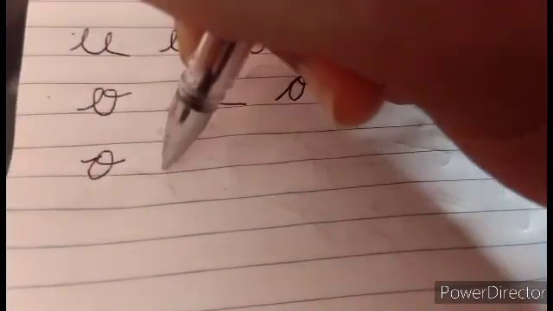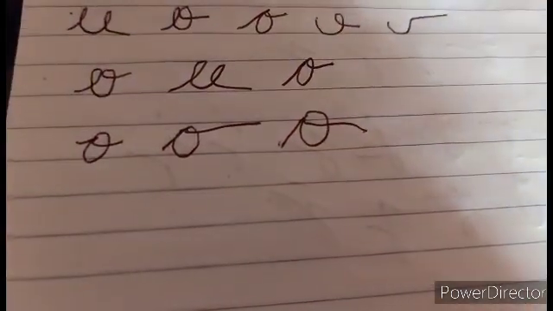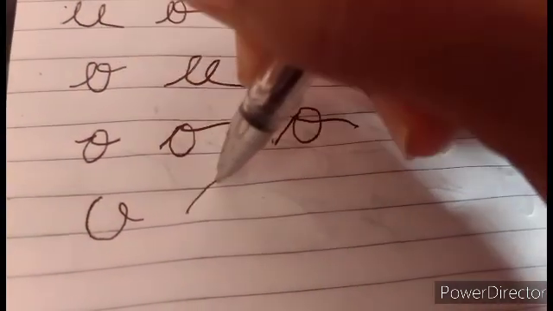B. Does the initial stroke form an eyelet with the oval? C. Is the base of the oval on, below, or above the baseline? D. At what point was the oval closed?